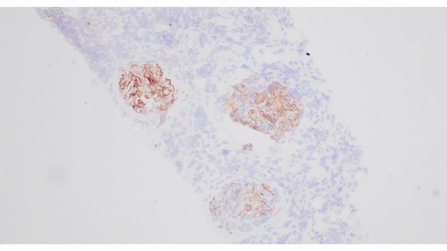So we did order PLA2R, which was positive along the capillary loops. So this proved that this was a primary membranous nephropathy. We also ordered exostosin 2, which was negative. And because we had the tubular basement membrane staining, we ordered LRP2, which was negative as well.